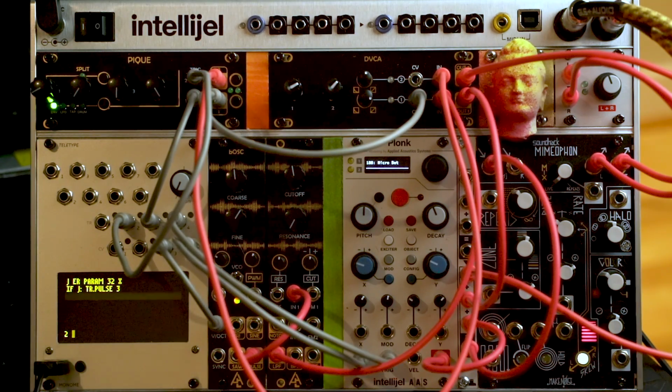By the way, the reason why I can just say if J is that in the teletype, Boolean value of true or false is 0 or 1. So the return we get from ER is also 0 or 1 for whether there's a hit or none. So it just works out that we can immediately just use that straight ahead.